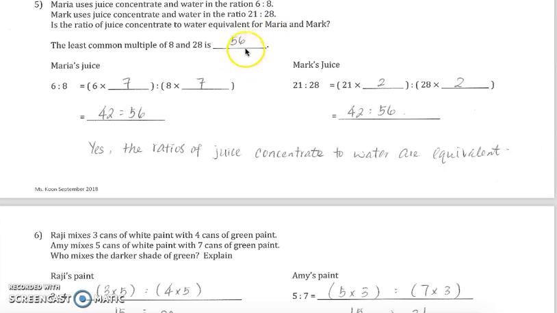Well, the least common multiple, if I want to compare water, of 8 and 28 is 56. Okay, 8 times 7 is 56. 28 times 2 is 56. So we're going to make equivalent ratios now.